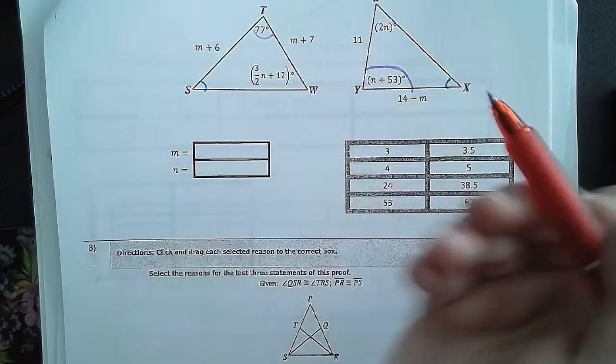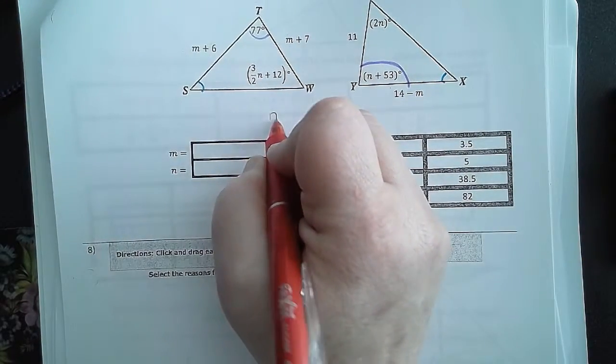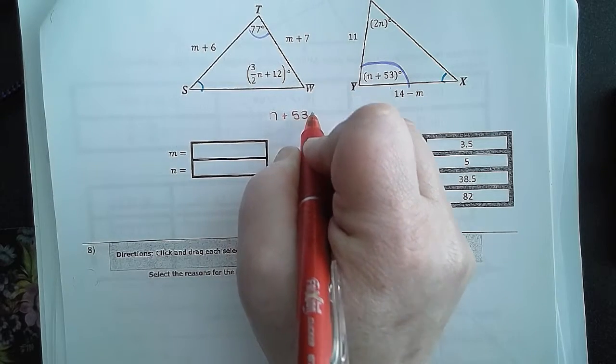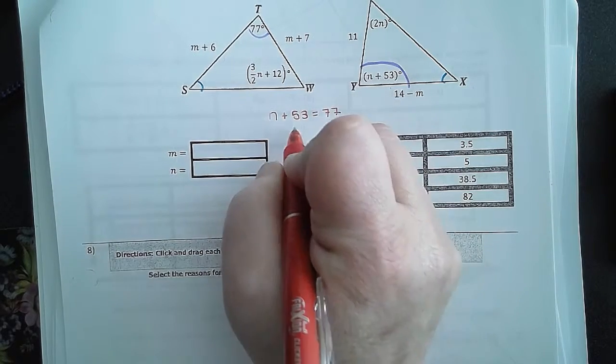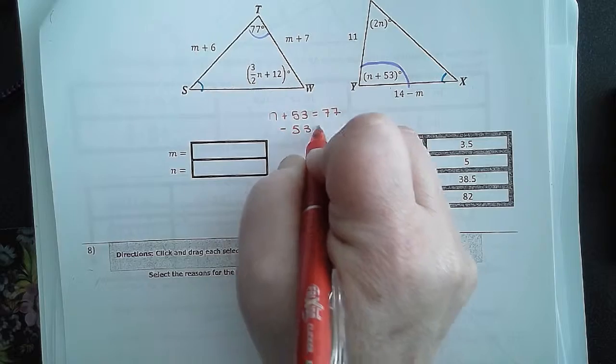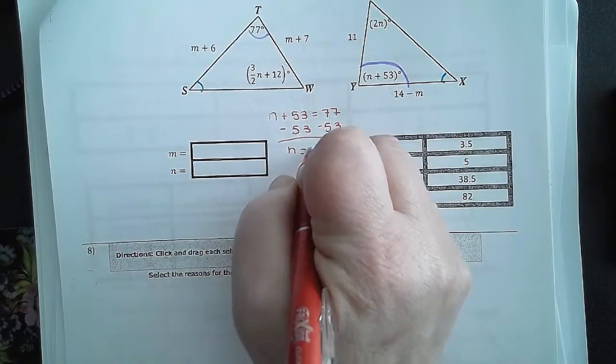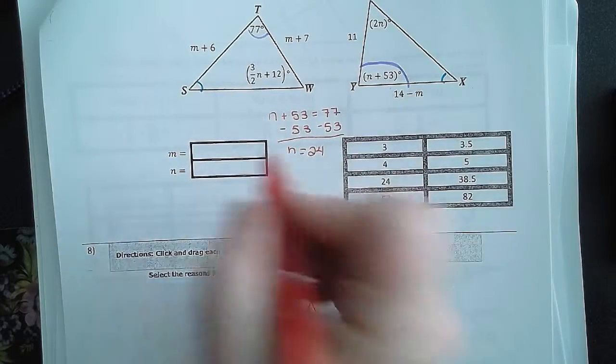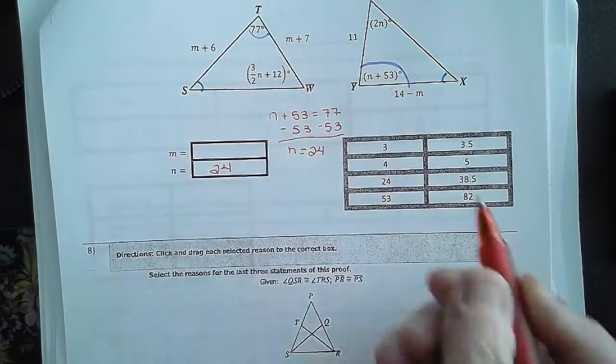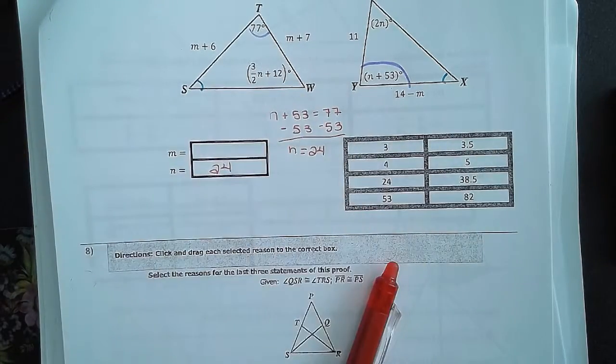So I'm going to do N plus 53 is equal to 77. So I'm going to take away 53, and I get N is equal to 24. Okay, so that's N. Now I need to figure out what M is equal to.